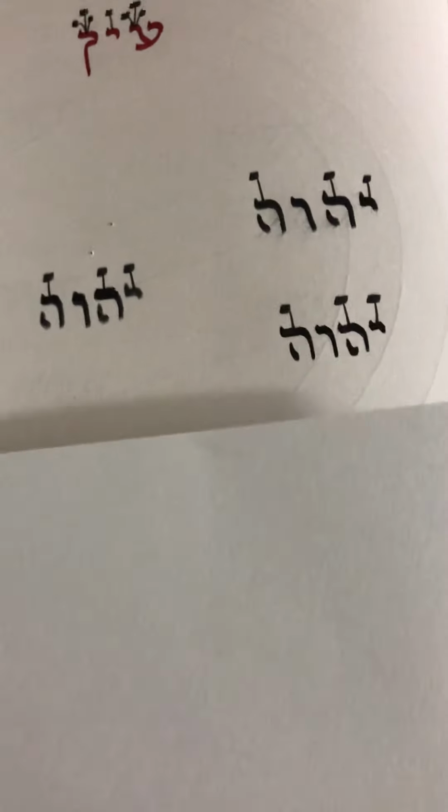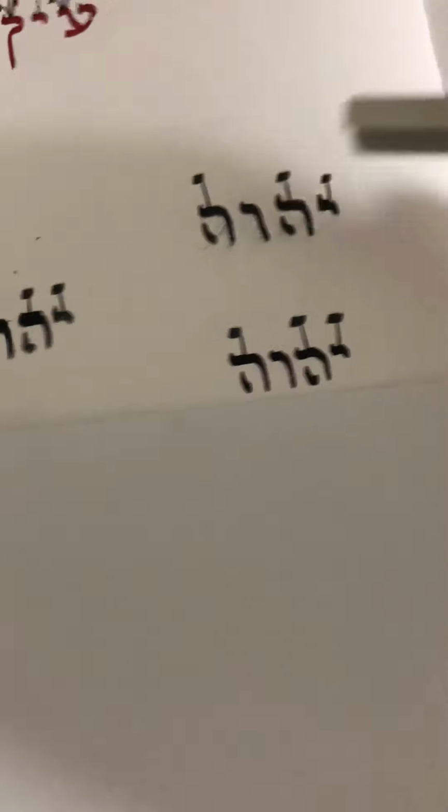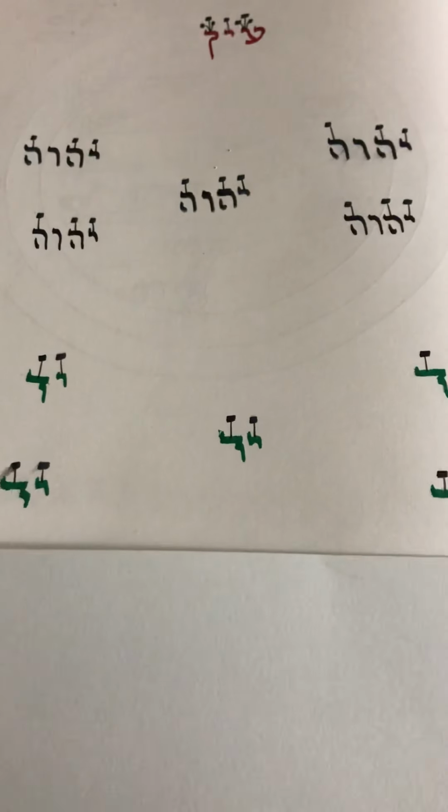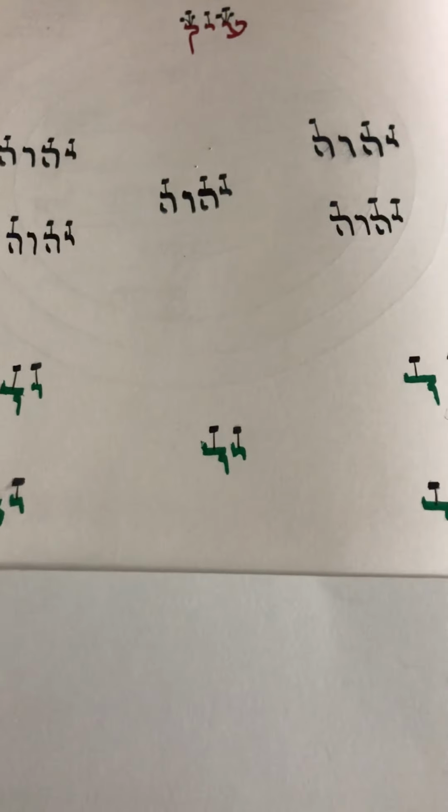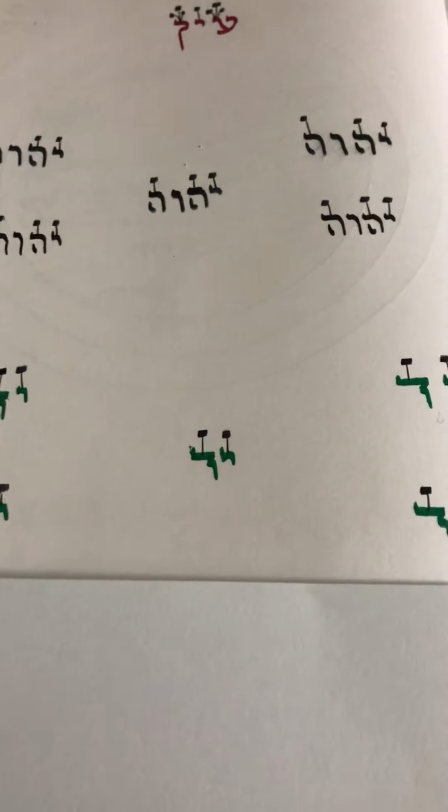Now, we have to account for the letter He. The letter He represents the 5 fingers, the 5 toes, the 5 fingers and the 5 toes, as demonstrated. Why are there 2 He's? Because they are fronts and backs. The fronts of the 5 fingers, the backs of the 5 fingers, the fronts of the 5 toes, the backs of the 5 toes, and so on and so forth.